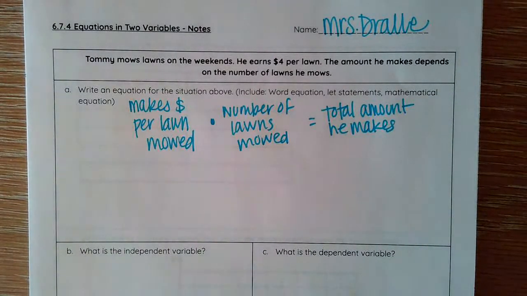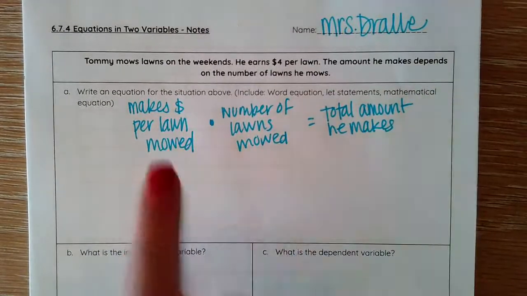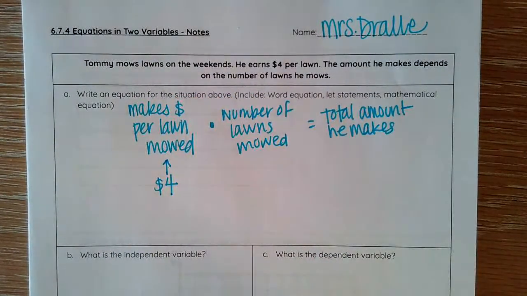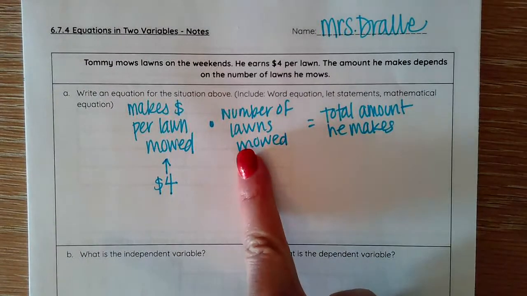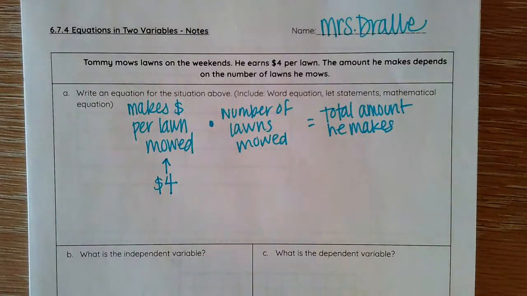We have to determine which information we have, and we only have one little piece right now, which is that per lawn he makes $4. We do not know how many lawns he mows, and we do not know his total money amount. So we need to make let statements for each of these.